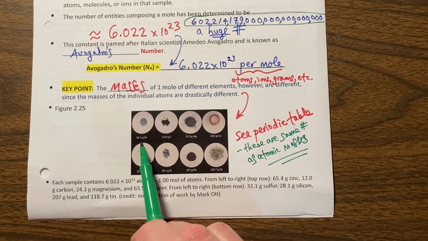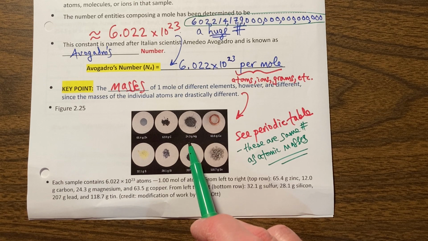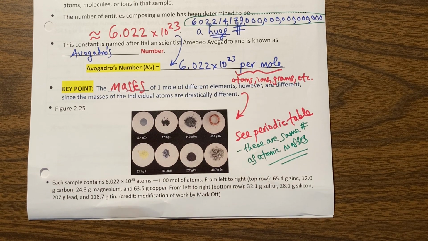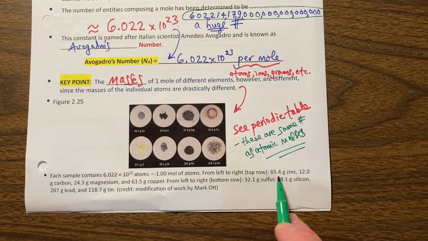If you have 65.4 grams of zinc, you have a mole. If you have 12 grams of carbon, you have a mole. If you have 24.3 grams of magnesium, you have a mole, and so forth. These numbers here are just the atomic masses of the elements that you read directly from the periodic table. Now, the periodic table that you might be looking at would generally have 2 decimal places in it and not just 1.